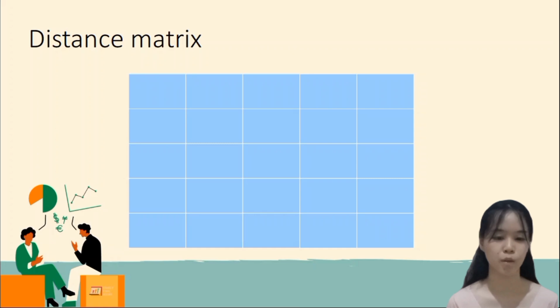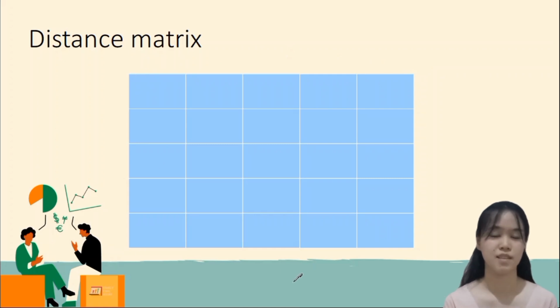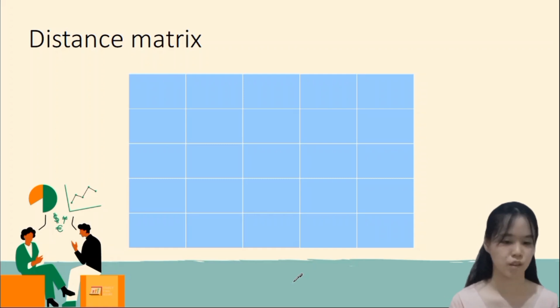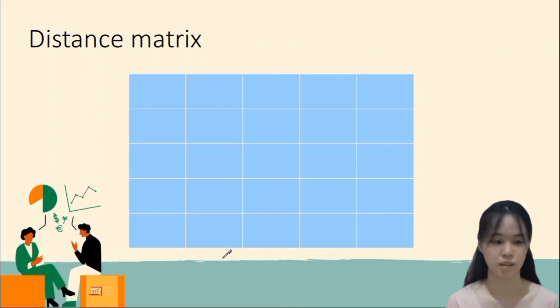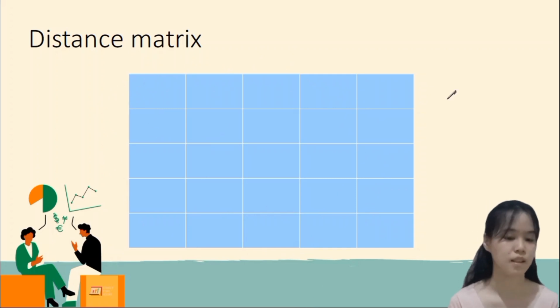Alright, so far we are talking about distances between two time series. But now let's say that we have a very small data set of time series, perhaps of 5 time series only. Then how can we calculate the distances? It's just a little extension actually. We would create a distance matrix like this, 5 by 5, since we have 5 time series in our dataset.